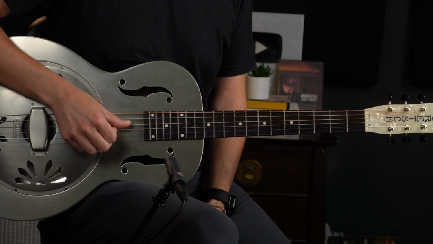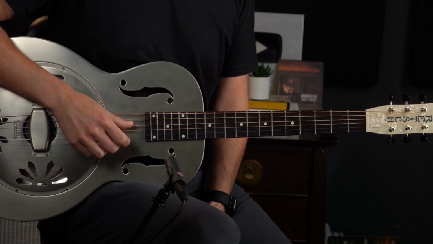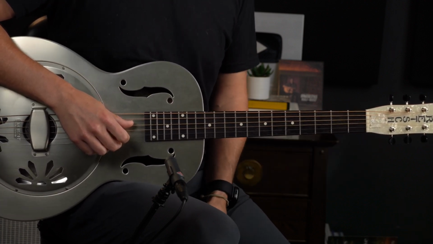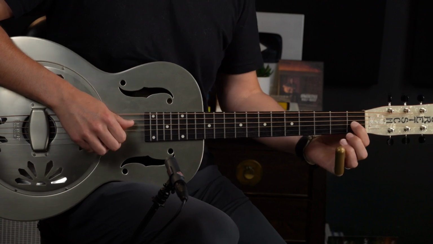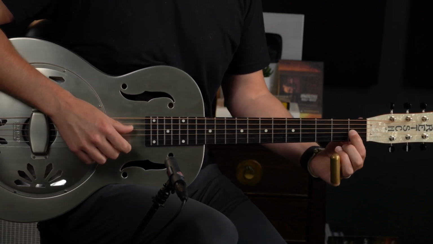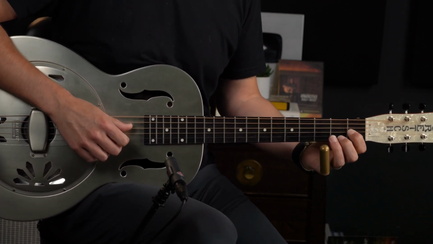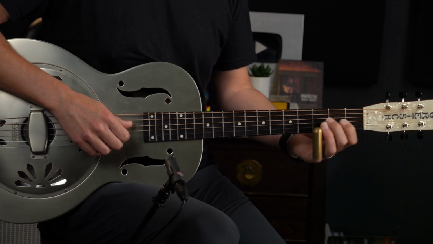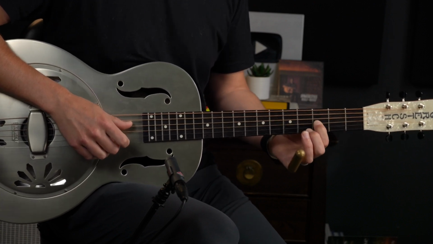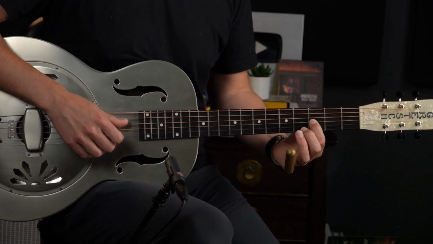That's because this is tuned to an F sharp in open D tuning, and F sharp isn't in the minor pentatonic scale. But if we come up and play the 1st fret here, we can find a G note, which is in the minor pentatonic scale, and then up one more, the A, which is in the minor pentatonic scale as well.